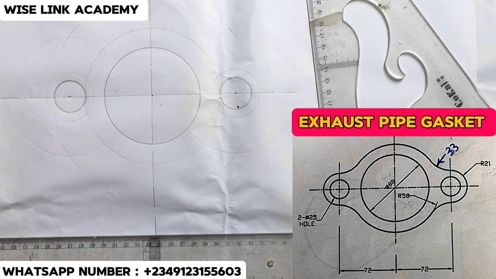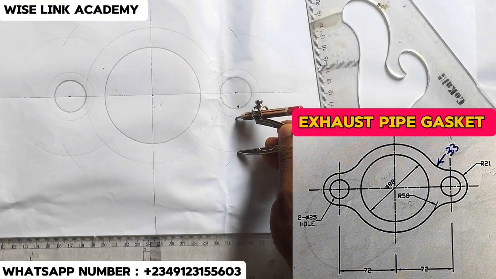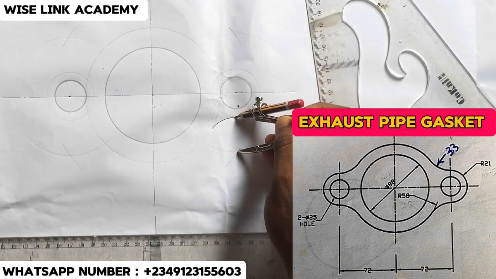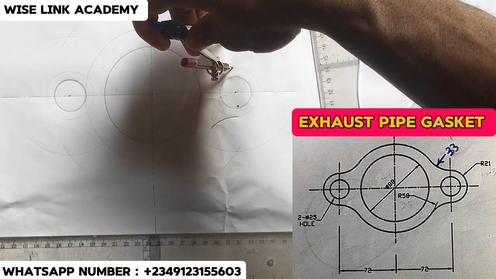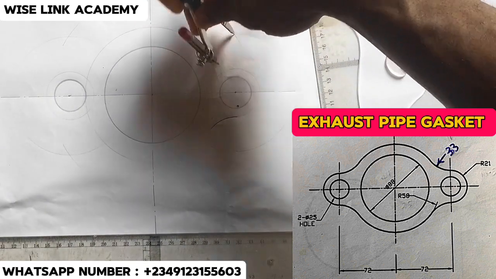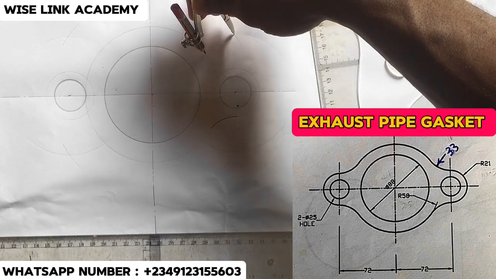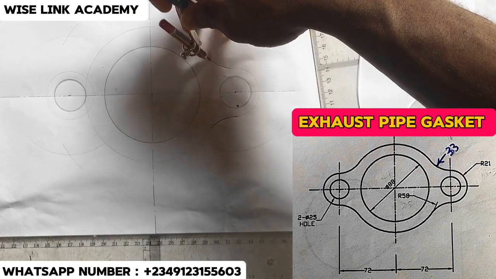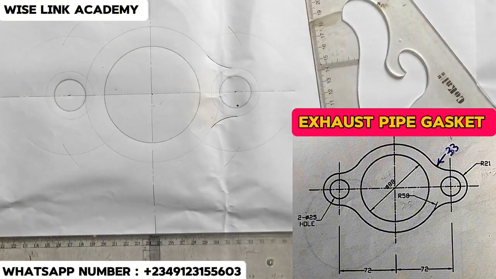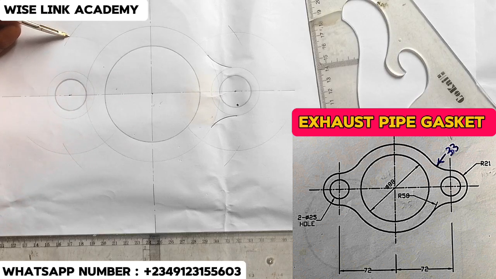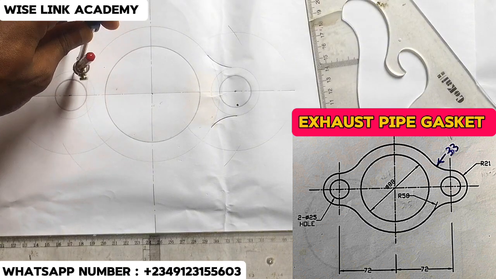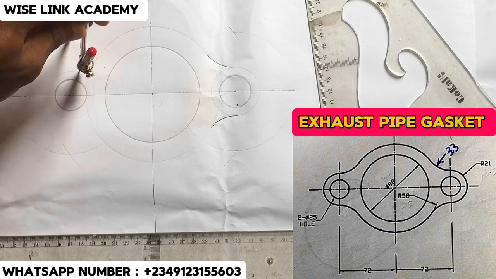As you can see, what I'm doing is coming to each point and gauging it. I'm done with this. Come to this point here and gauge. Similarly, I will take my compass to this point here and gauge.